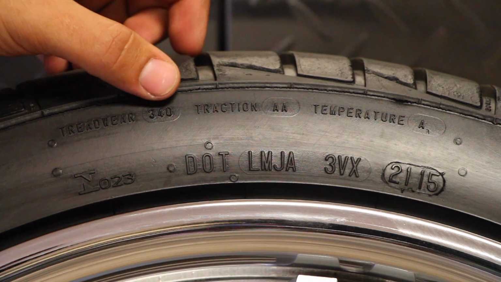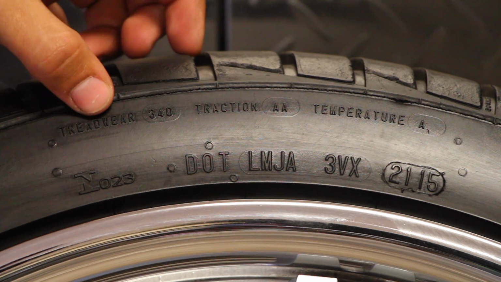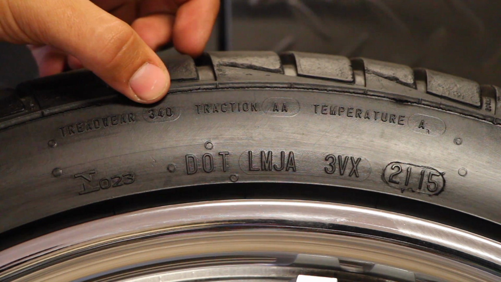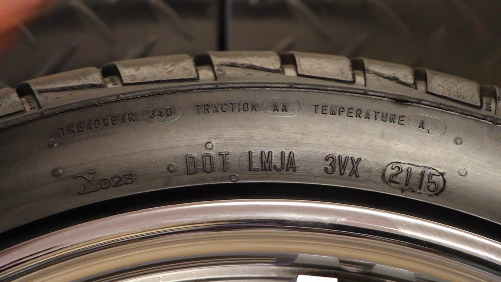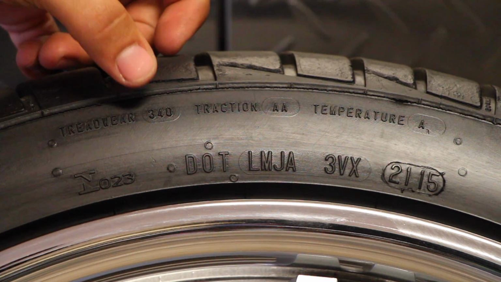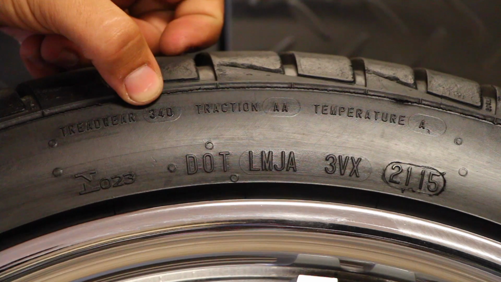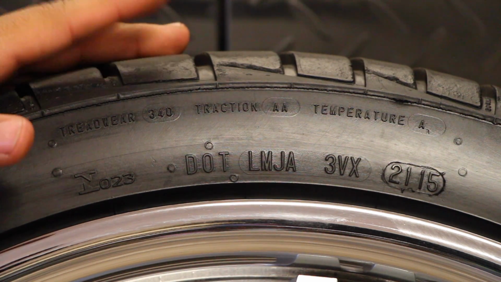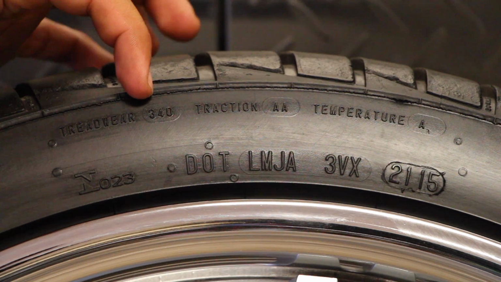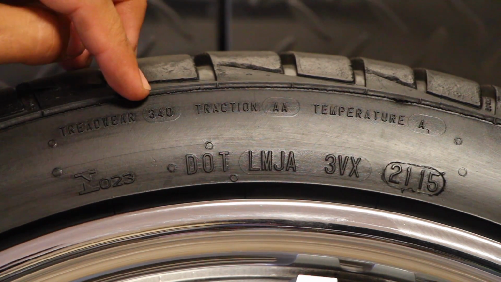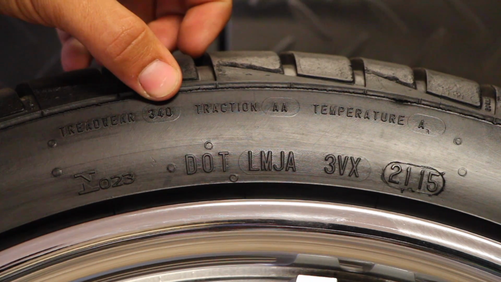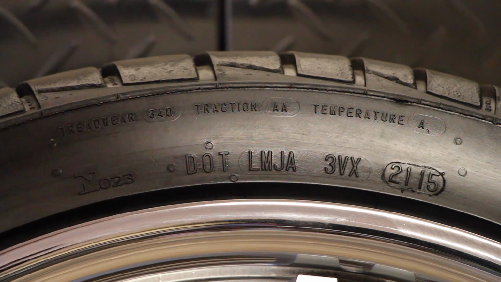So the lower the number right here, the less expected. Generally speaking, the higher the number, the longer the tire will last you. It usually means it's a much harder compound, the higher the number is. So if you go with a very low compound, like a soft compound, this number is going to be very low. Something like 80, 60, 40, or even less than that when you get into the race tires.